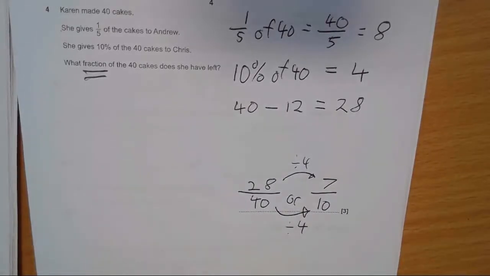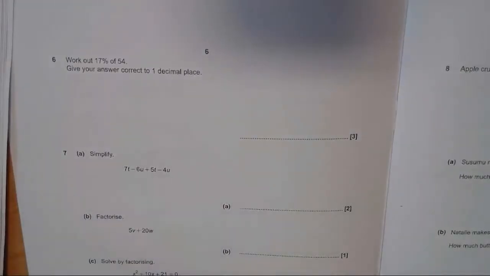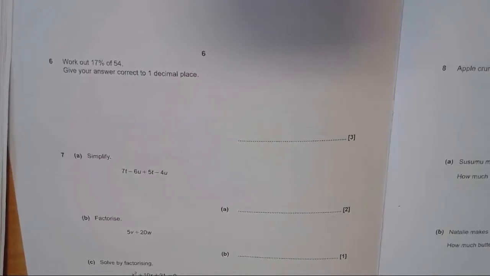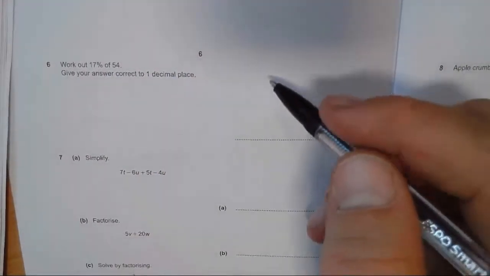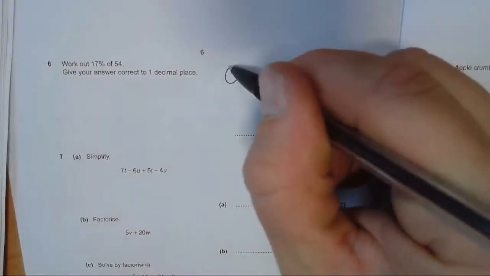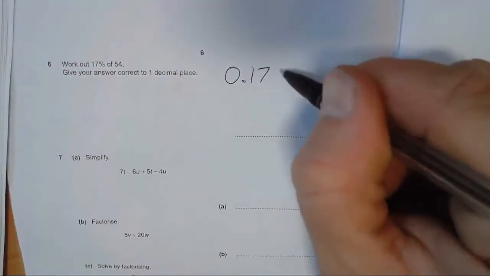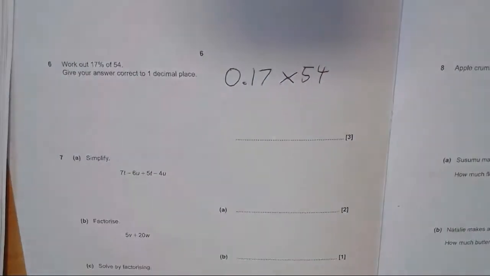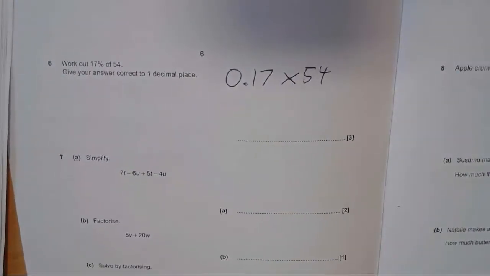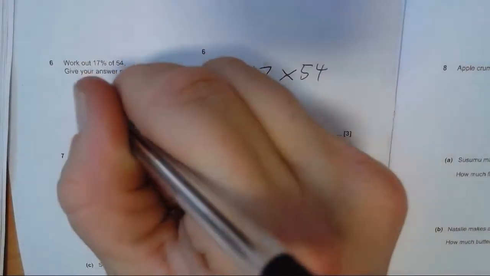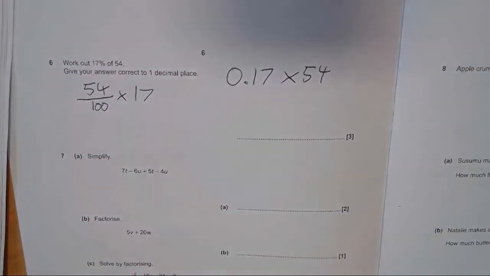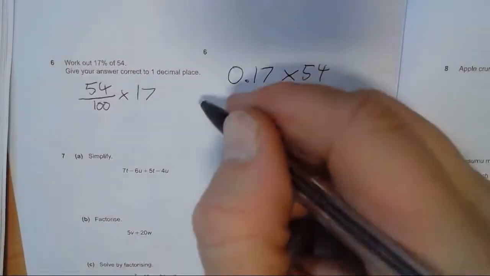Question 6. Work out 17% of 54. Now remember, this is a calculator paper. So to work out 17%, the easiest way to do it is just to do 0.17 times 54. If you've done 54 divided by 100 times 17, that is also absolutely fine. Either of these methods work.